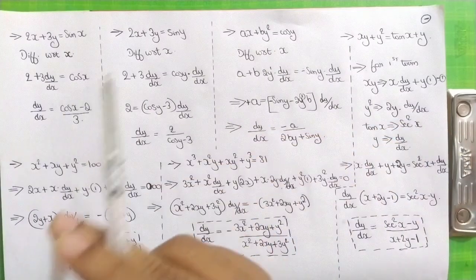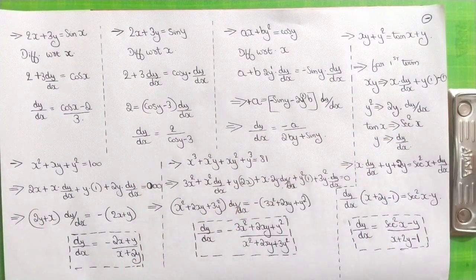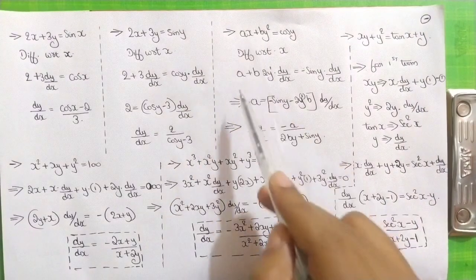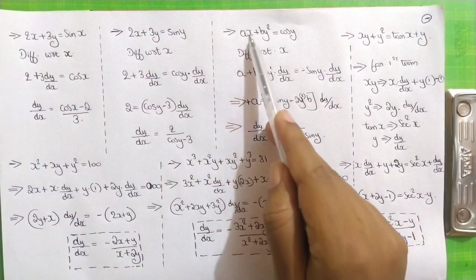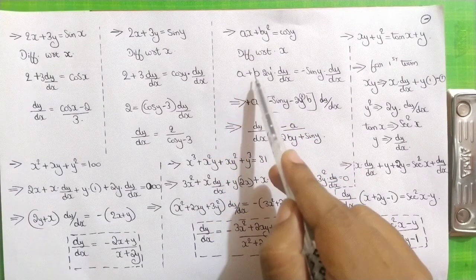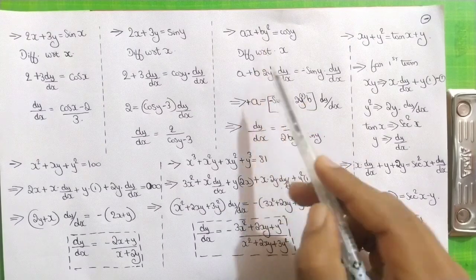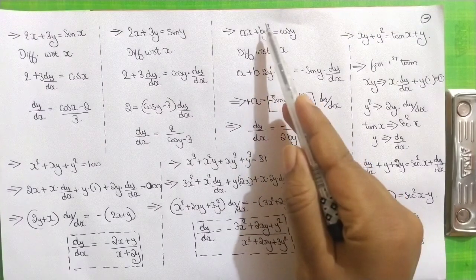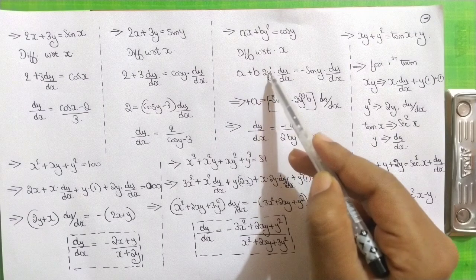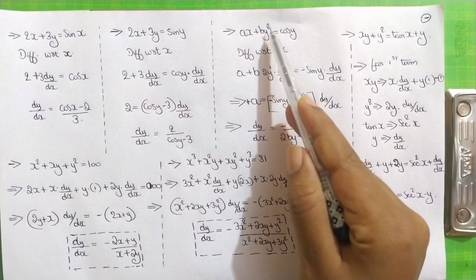Now moving further to the next problem, ax plus by square is equal to cos y. This is also a simple problem. The same thing, a is written as it is and x power 1 will give us x power 0 plus b, and y square is given. Whatever be the power that will come in front of the given term into that term to the power of the already present term minus 1.